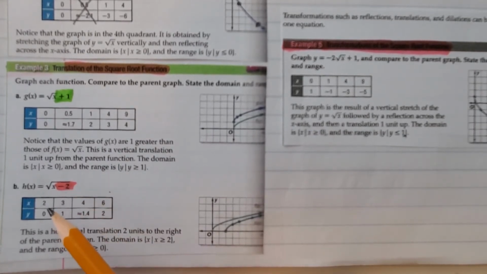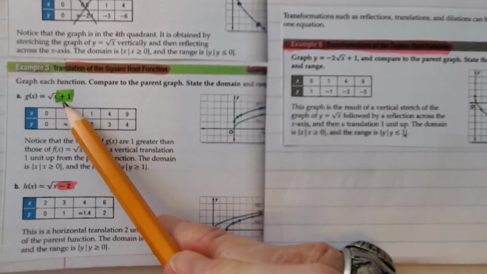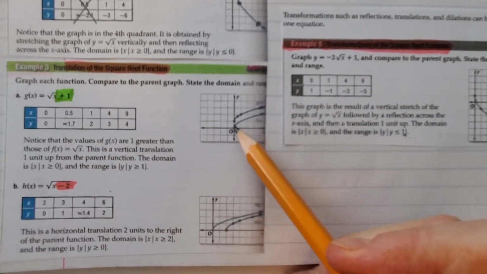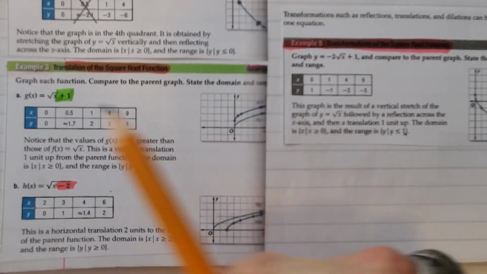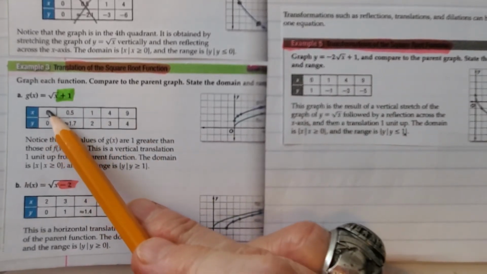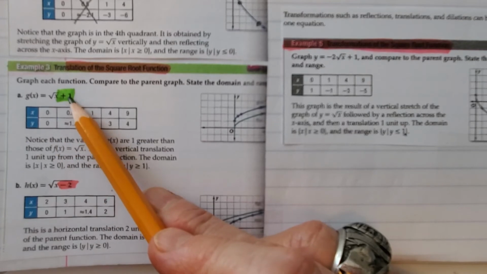What happens to that function? Well, in this case, what happens is you take the parent function and you just move up 1. And that's what happens there. So you can still get the value 0, put 0 in, you get 1.